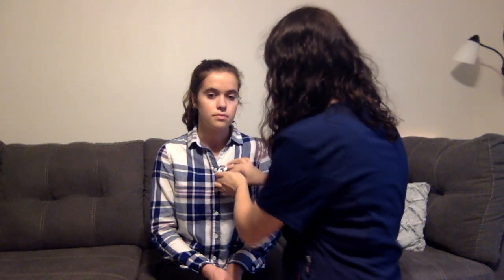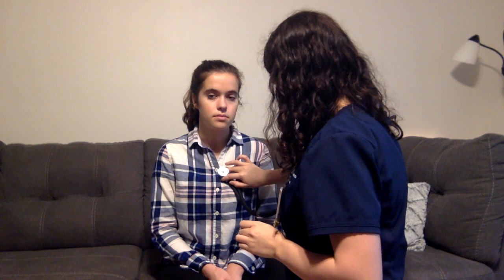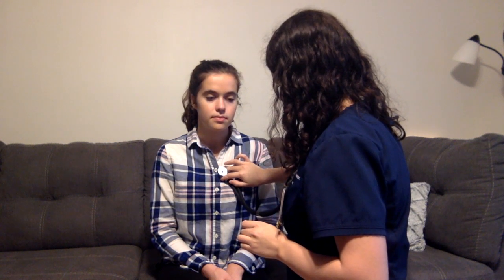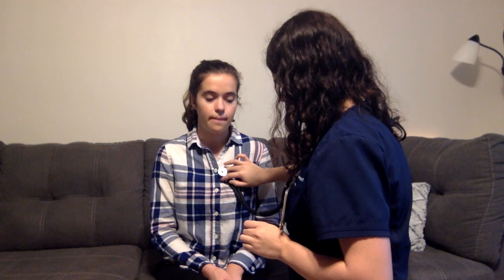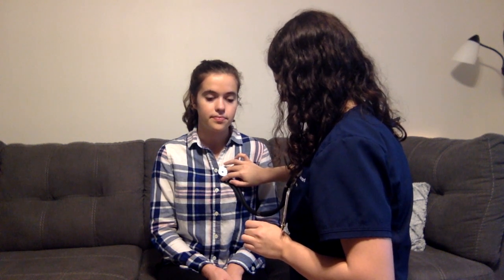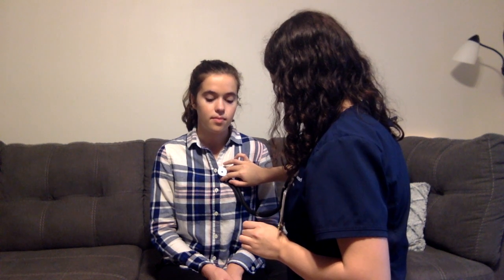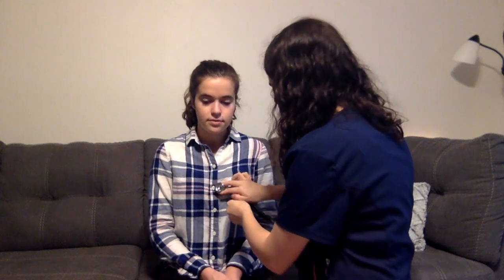The second one we're going to listen to is the pulmonic valve, and you find that on the second intercostal space as well, but on the right left side of the sternal border. Next, on the third intercostal space, we are going to listen to Erb's point, which is also where you will hear your point of maximum impulse.